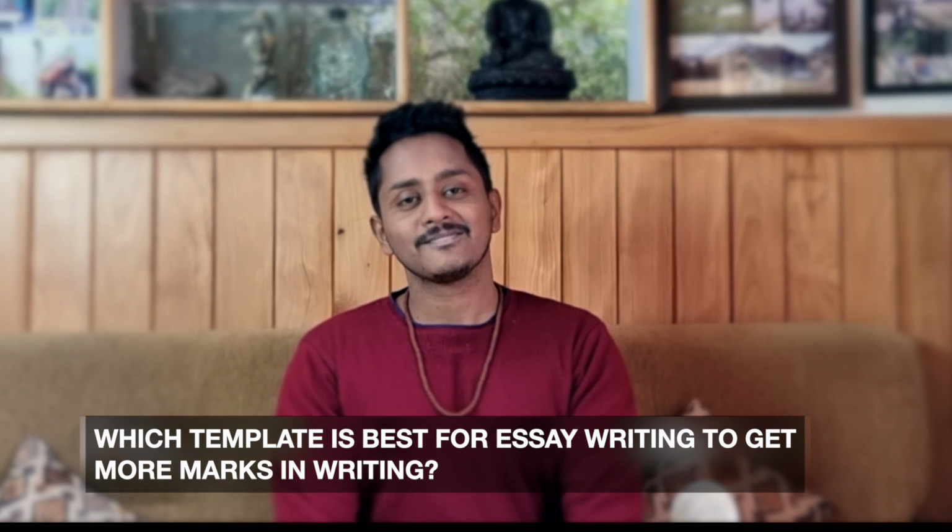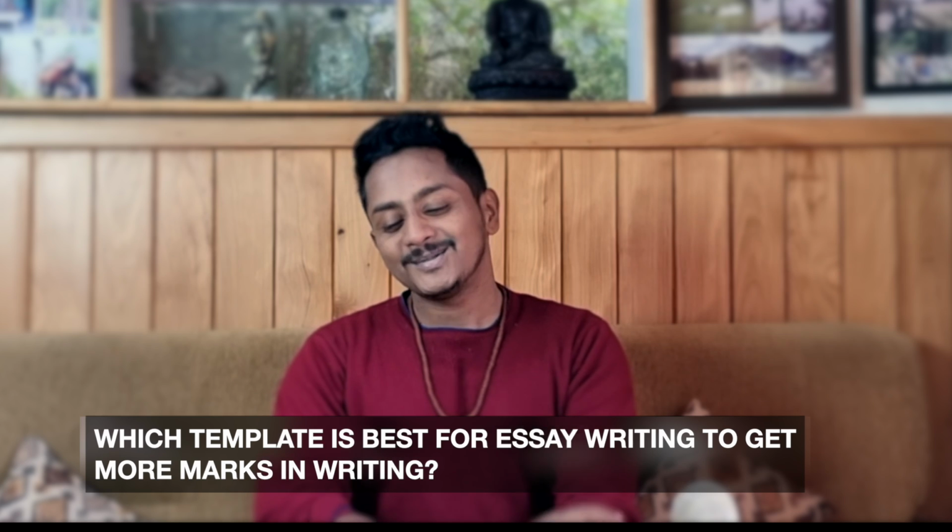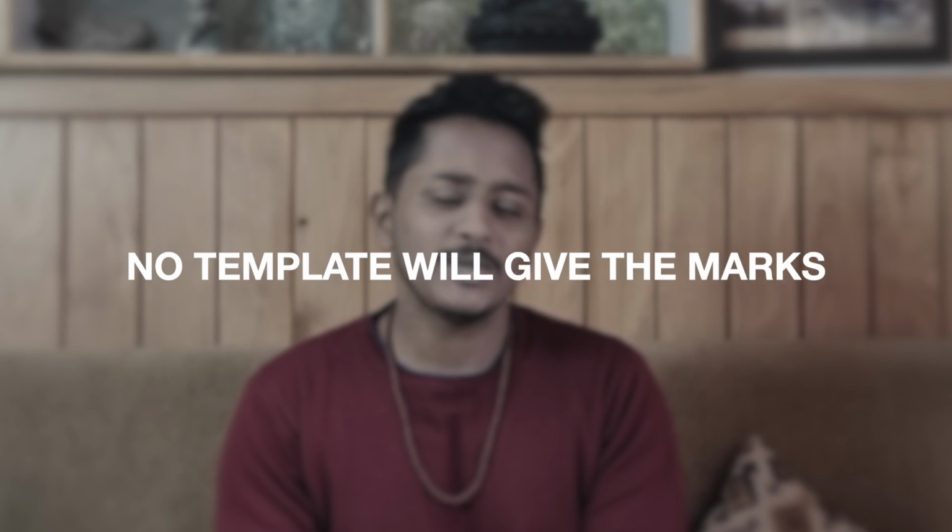Okay, my first question is which template is best for essay writing to get more marks in writing? Oh, this is a commonly asked question. To tell you the truth, no template will give the marks. Whichever template you want, you're free to use, but make sure you don't make silly grammatical errors and spelling mistakes. If you make, let's say, 5 spelling mistakes, for sure you're going to lose more than 6-7 marks. On the other hand, an essay will give you a max of 8 to 10 marks.